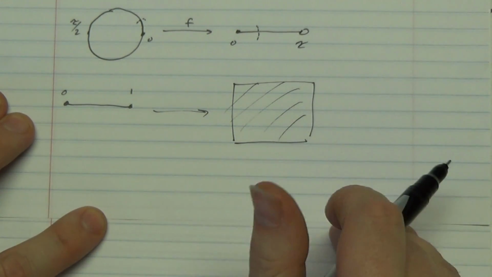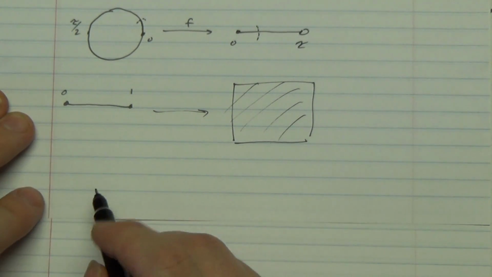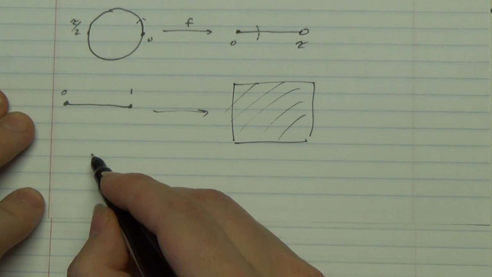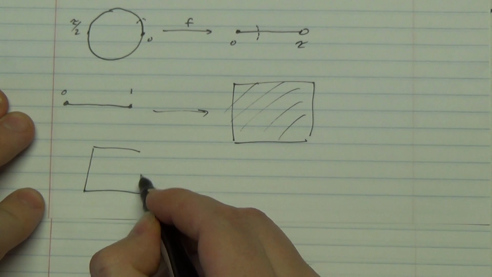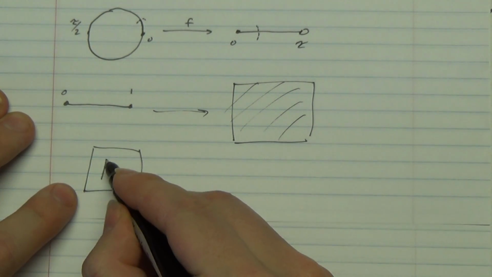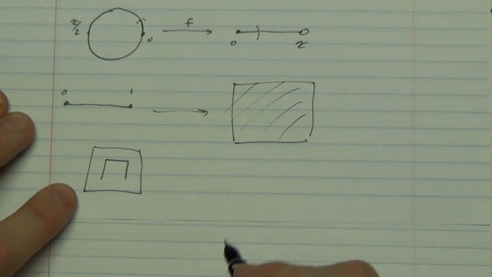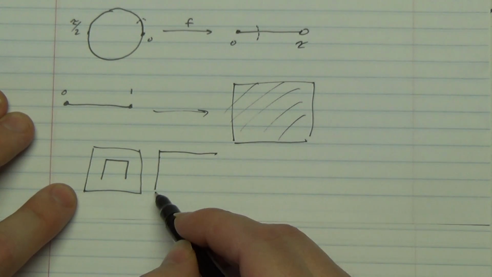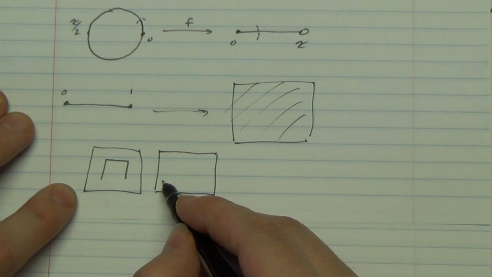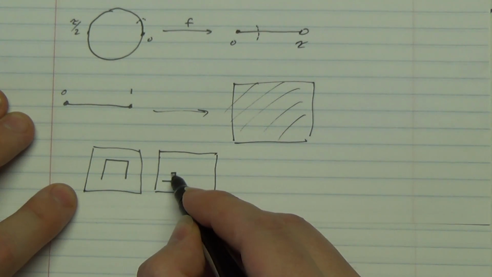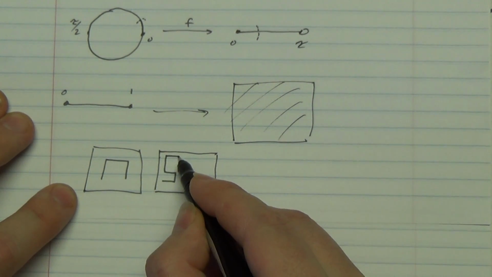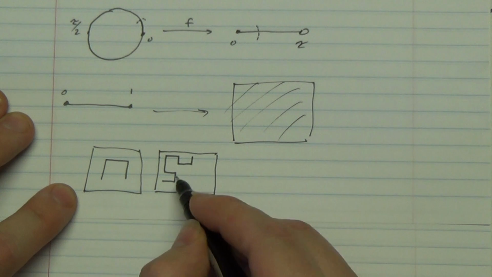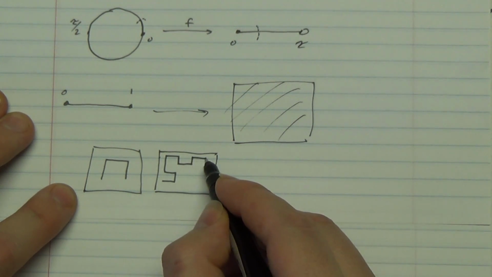Well, you may have heard of space-filling curves. We can take this line segment into this plane segment like that in a first iteration, and then in a second iteration like this. Oops, this should go in further.